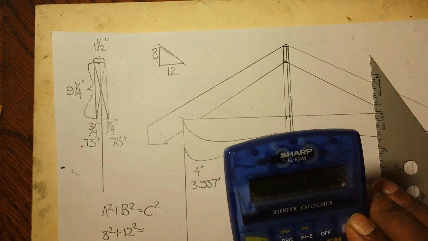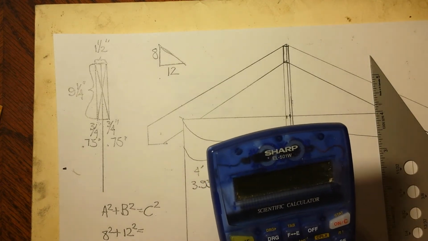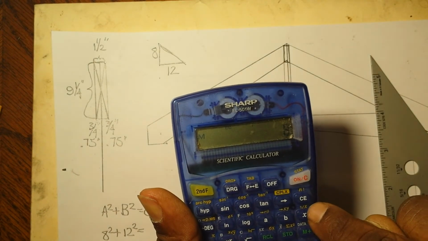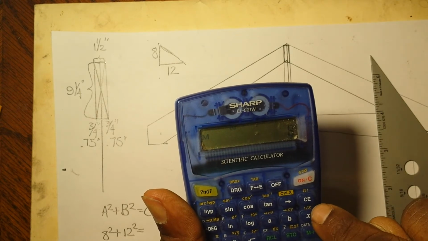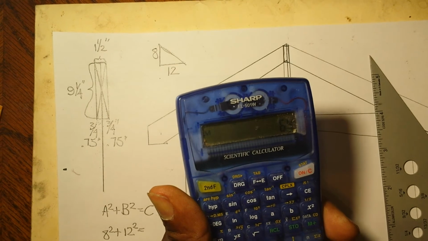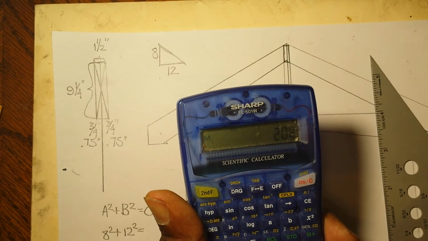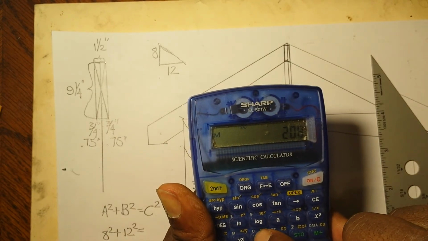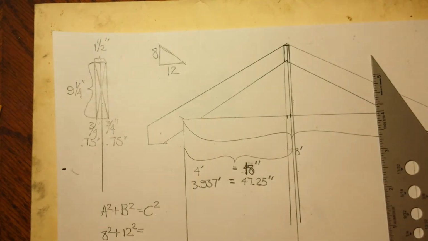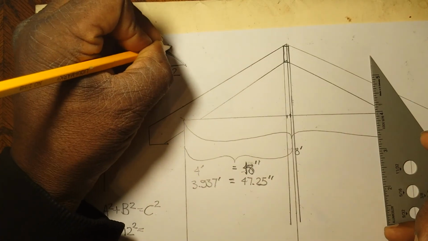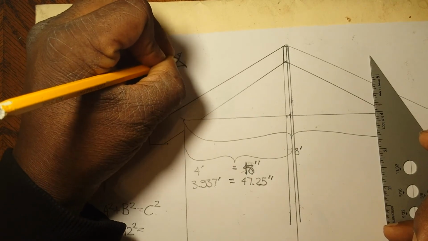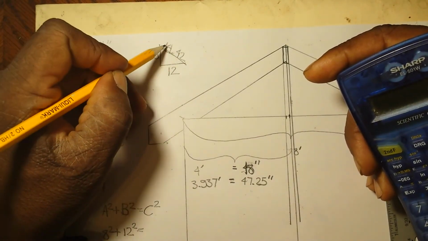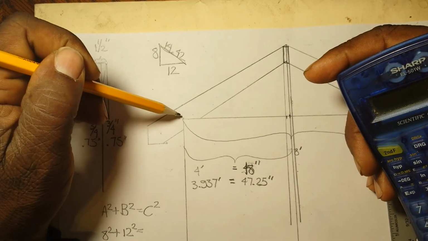The way that you do this with the calculator is like this. 8, and you press that X and that little 2, and that's your square. 8 squared plus 12 squared equals. And then you want the square root of that, and all you do is press the square root symbol. And there it is, 14.42. Now this is important. This measurement is very important because it is going to determine how long your rafter is.